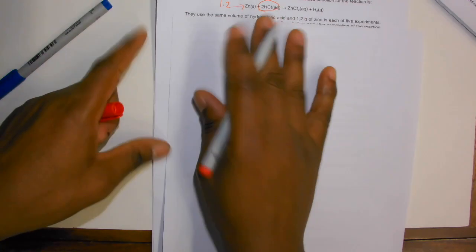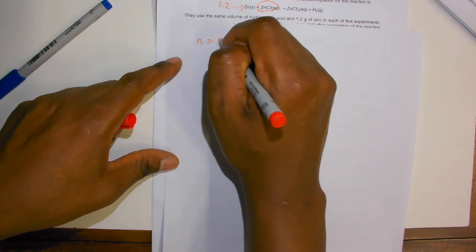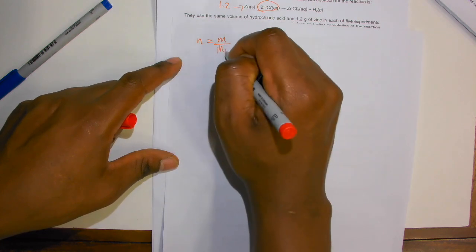You have the mass of zinc. If you know zinc, you can look into the periodic table and find its molar mass. Once you have the mass and molar mass, you have moles. Once you have concentration and volume, you also have moles. I want you to apply yourself to that. So, number of moles is equal to the mass over the molar mass.